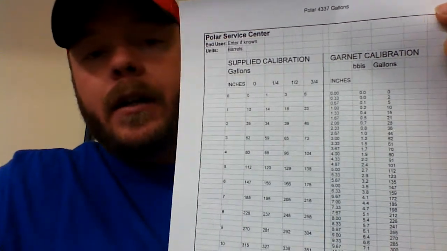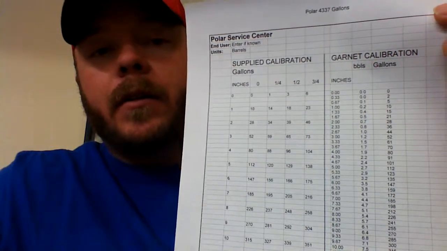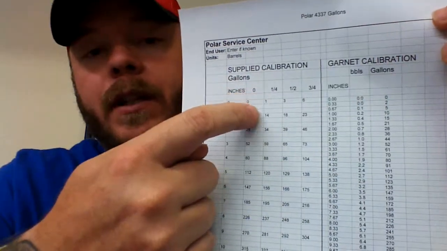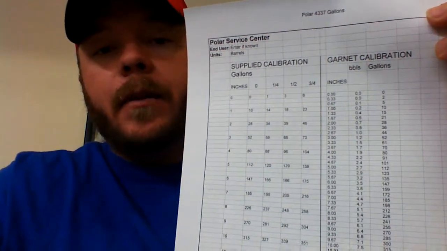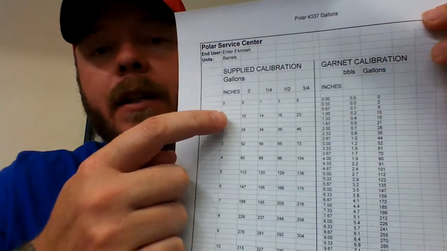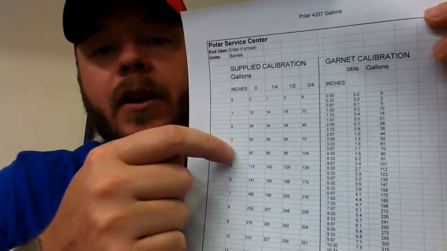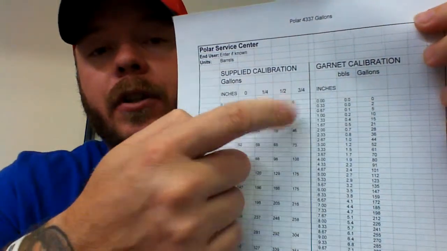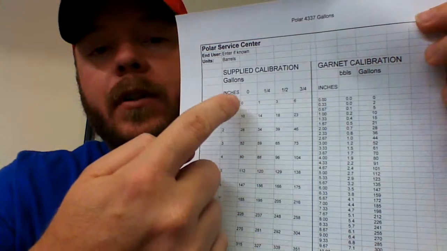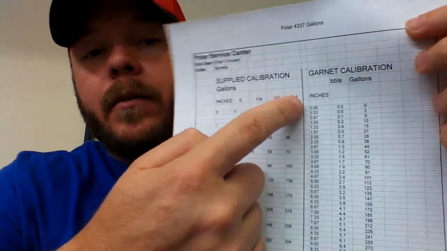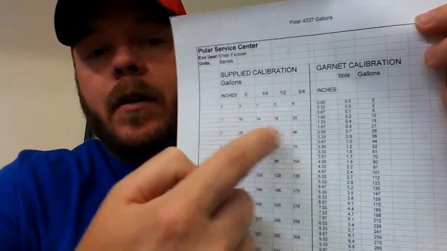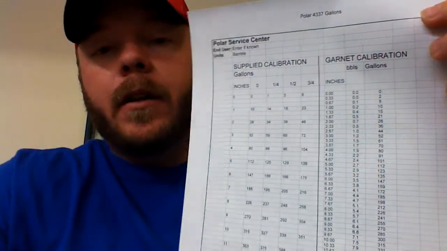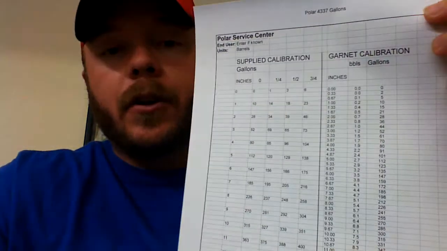This one just so happens to be a strapping chart that was in quarters of an inch, so 0, quarter, half, and 3/4. We've got our inches column here, and then our quarter of an inch increments there. So we've manually entered in these values all the way across, and then all the way down till you've entered all of the numbers on the chart.